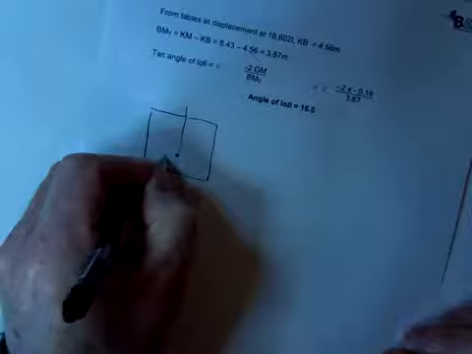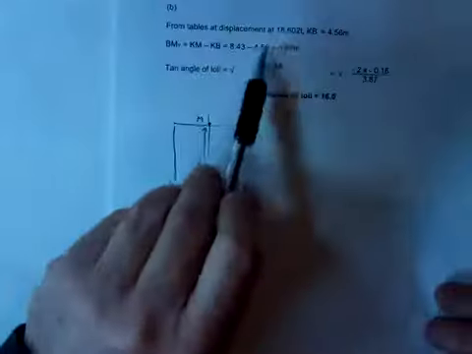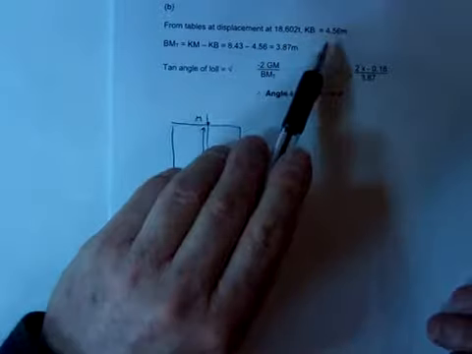Well, BM, if we think of our vessel, there's the keel, there's the centre of buoyancy, and there's the metacentre. So we're looking for the BM. Well, we know the KM because we just calculated it in our last problem, 8.43. So we go into the tables with our displacement and we get our KB.